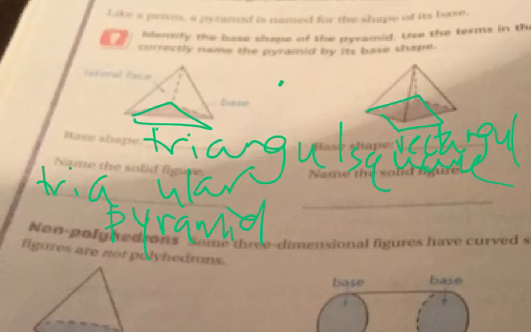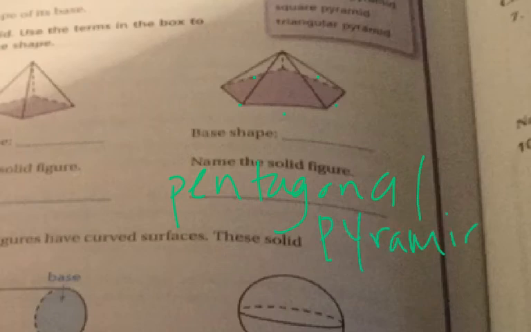Okay. This base I can see is a rectangle. Or you could say it's a square, because technically if we measured it, it would be a square. So you could say it's a rectangular pyramid, or you could say it's a square pyramid. Either one would be correct. If I move this over, 1, 2, 3, 4, 5. So that's a pentagon. So I would know this is a pentagonal pyramid. And I know that because they're all meeting at one point and there's one base.